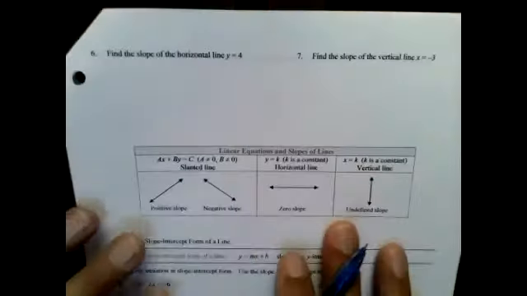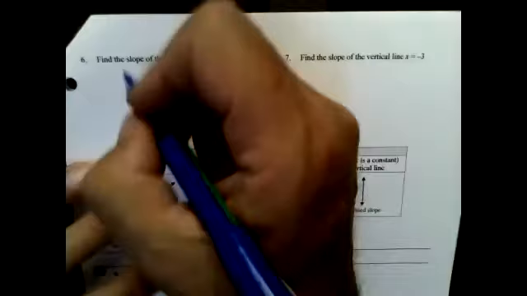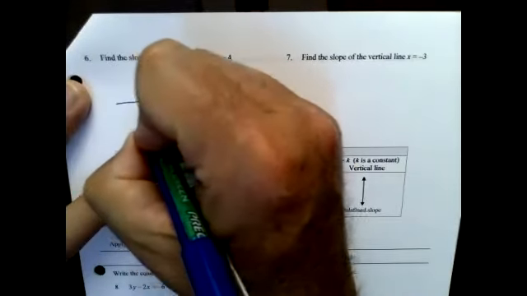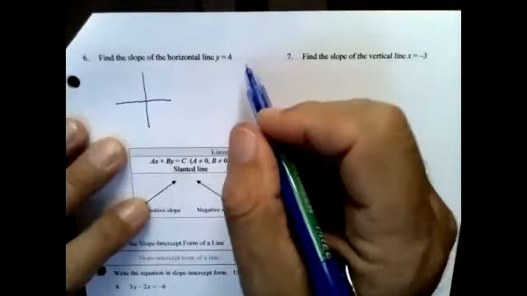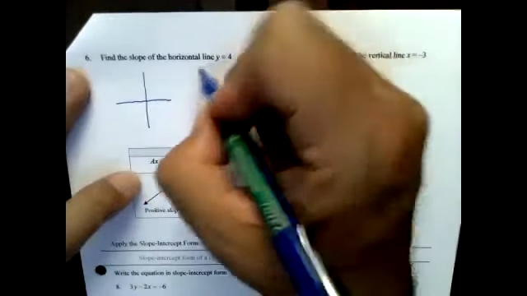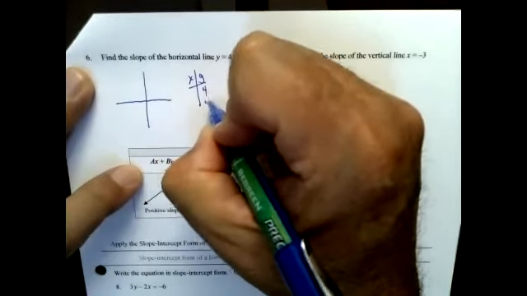I'm not going to do number 5. Going to keep going on. Find the slope of the horizontal line y equals 4. So all of my y's are 4, right? So if I did this again, y is 4, y is 4.